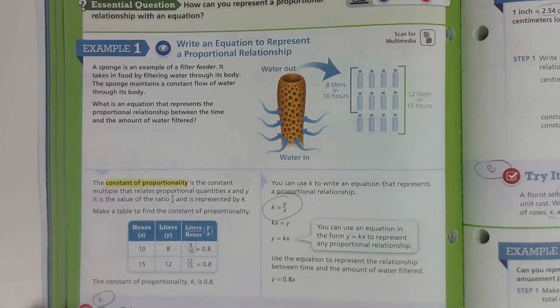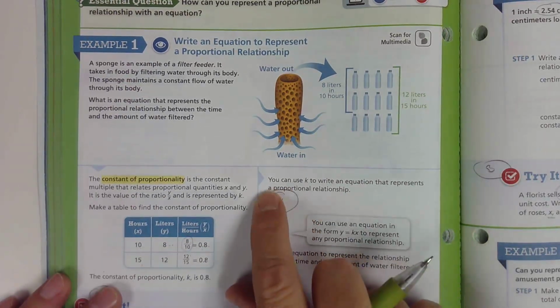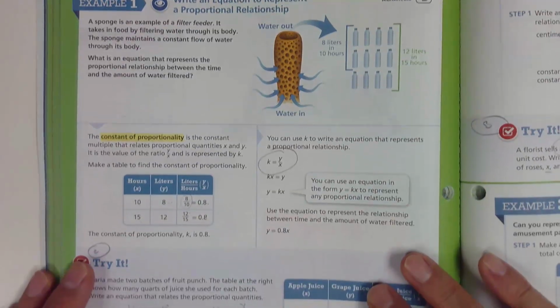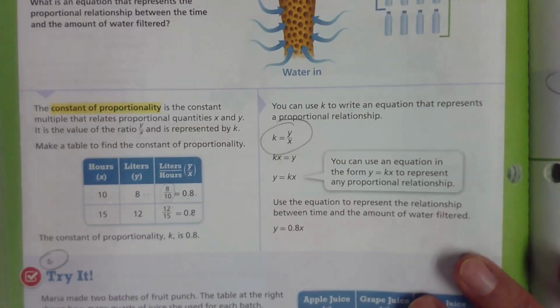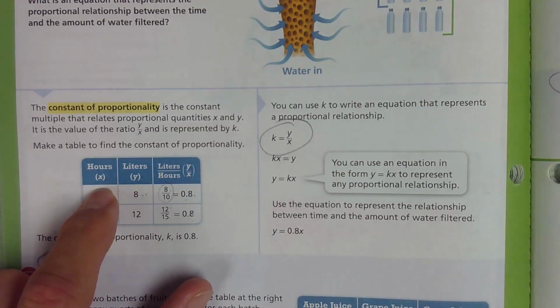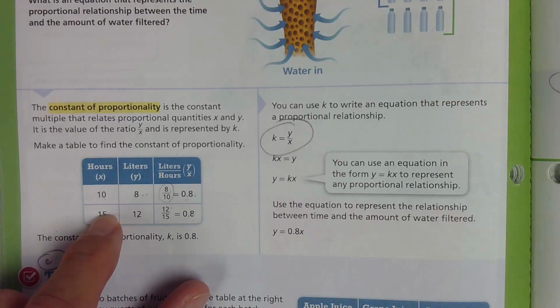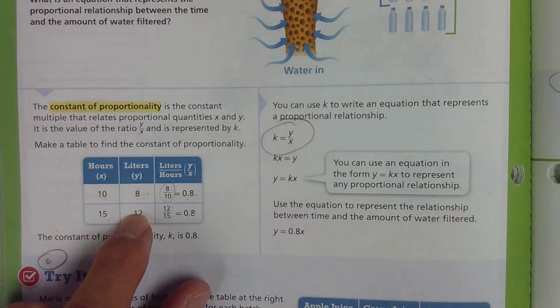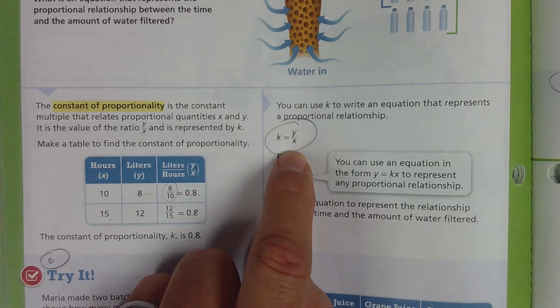So if you go back to what I had you write down, k equals y over x. Look at this little chart they gave us. X represents hours, and when they do a chart for you, the first column is x and the second column is y. Then you just set it up as y over x.